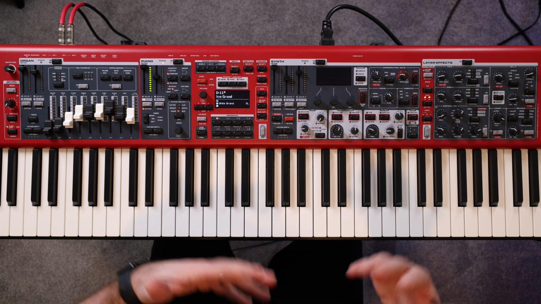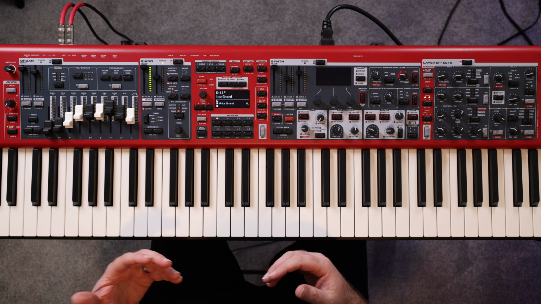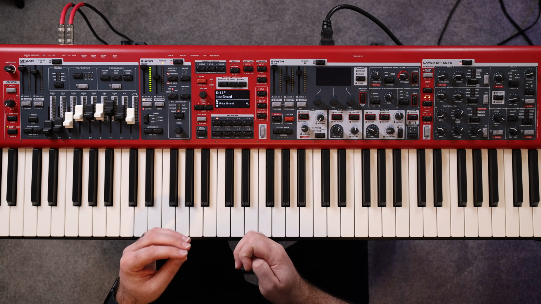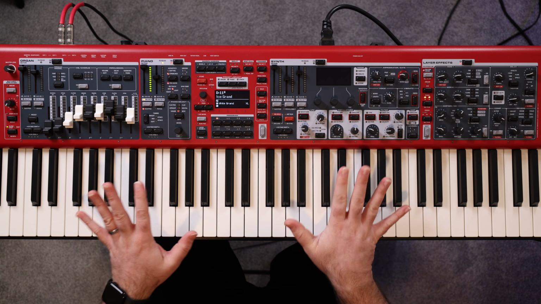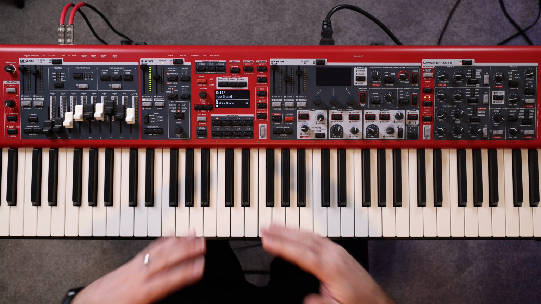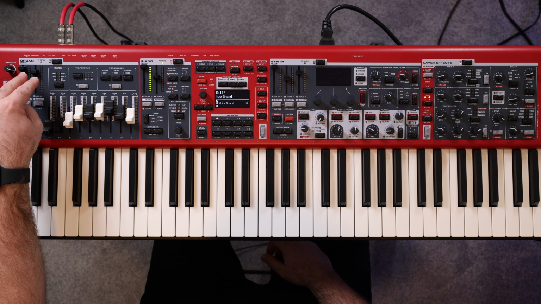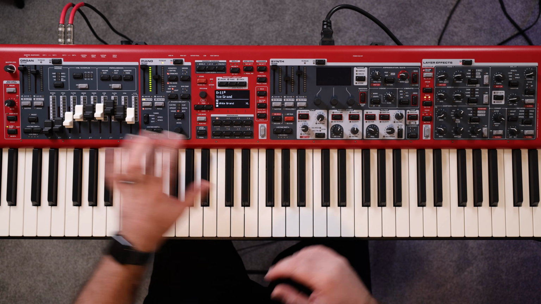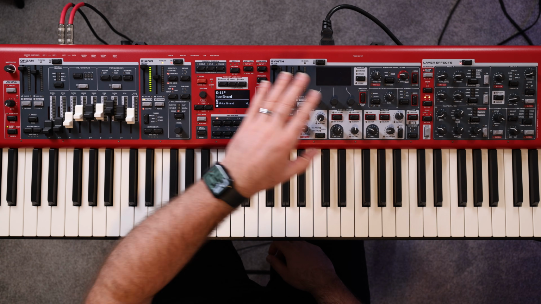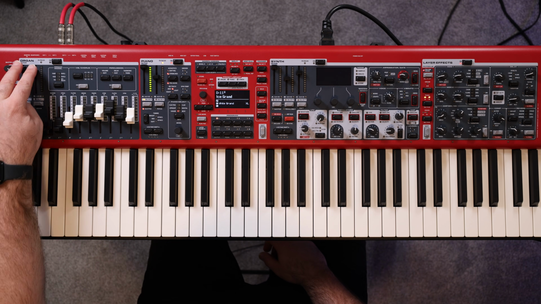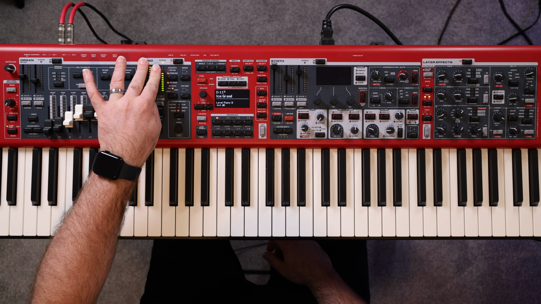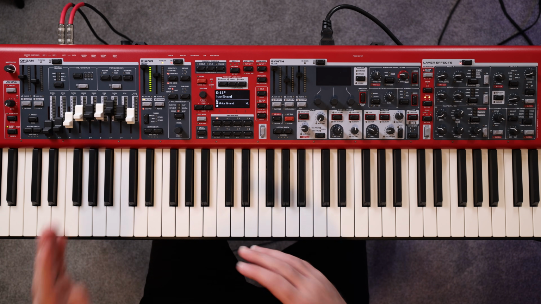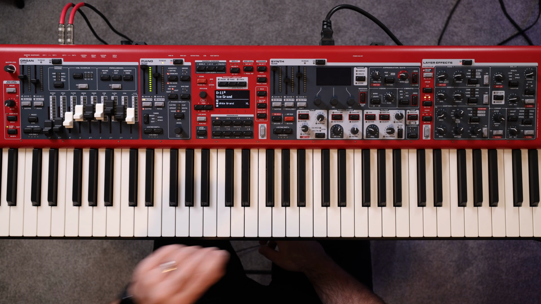When we want to layer sounds on the Nord Stage 4, we can quickly do this by turning one or more layers on at a time. And what I mean by layers are these faders. So we have A and B, and A, B, C in each of our respective organ, piano, and synth sections. These faders correspond to the layers within these sound sections, and each layer can have a different sample assigned to it.